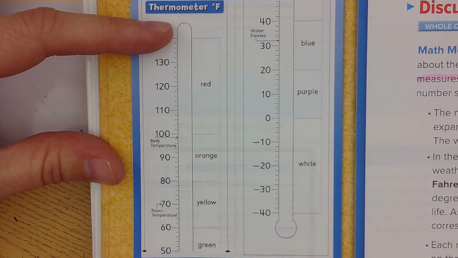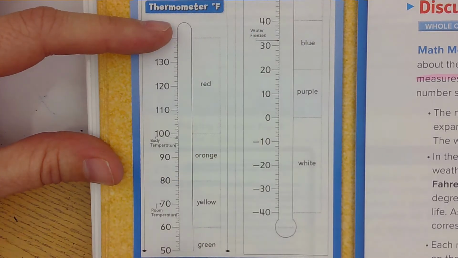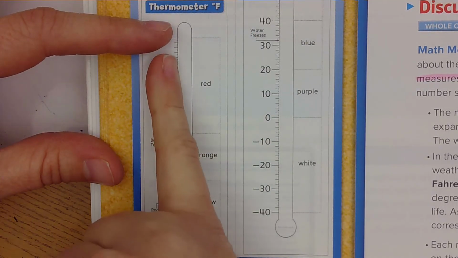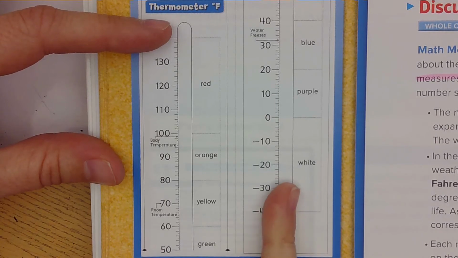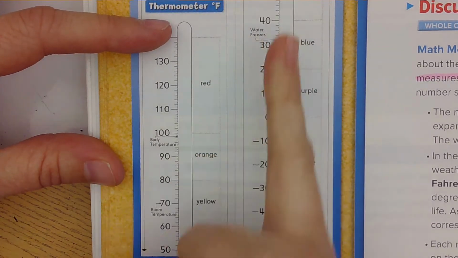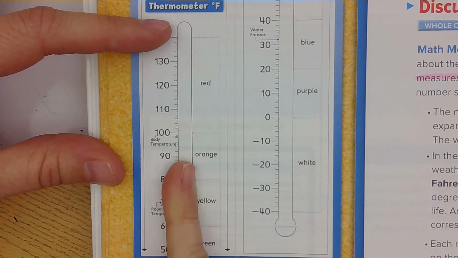And when that liquid expands, it causes the liquid to rise and go up in the tube. And that's the warmer temperature. The higher the liquid rises, the warmer it is. So the red liquid starts down here in the bottom of the tube. And then as it gets warmer, the red liquid goes up, up, up, up, up.